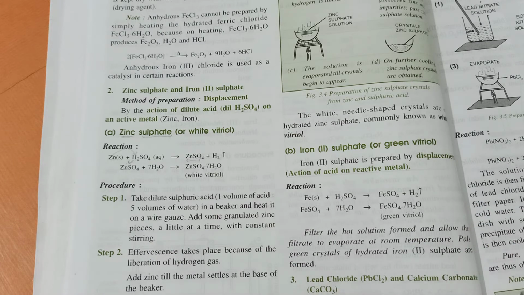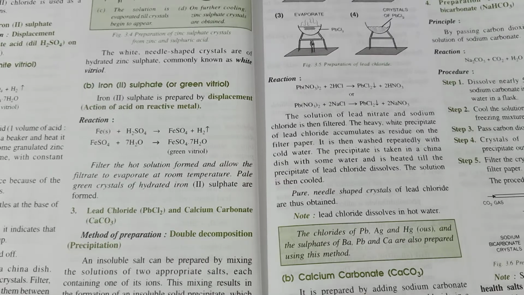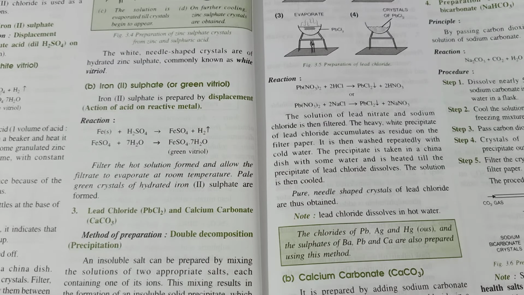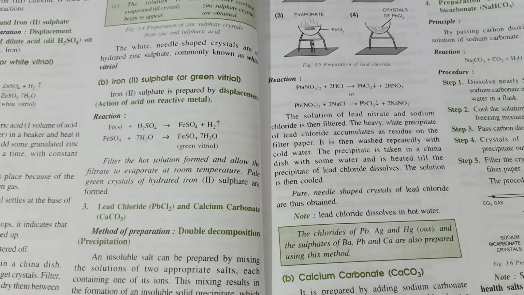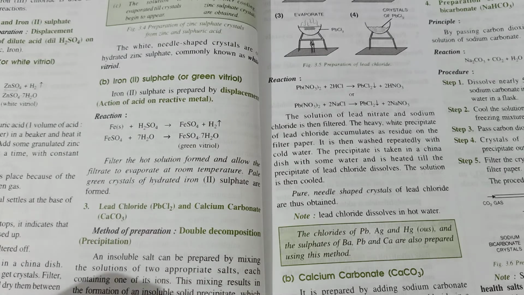There are other reactions given in the book. You can go through them one by one. Another method which we are going to understand today is by double decomposition or precipitation. Double decomposition means a reaction in which two different compounds react.